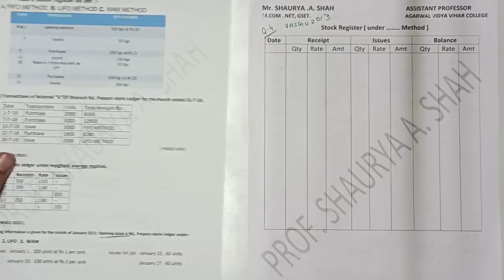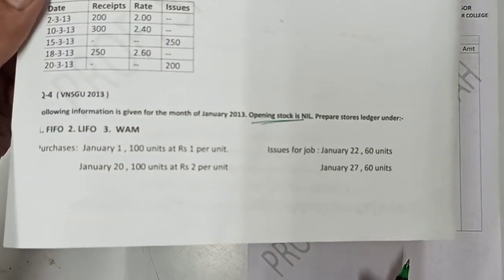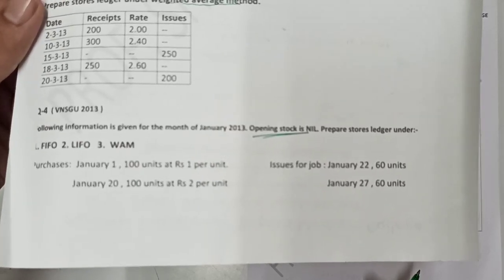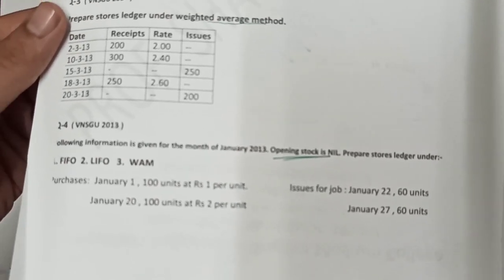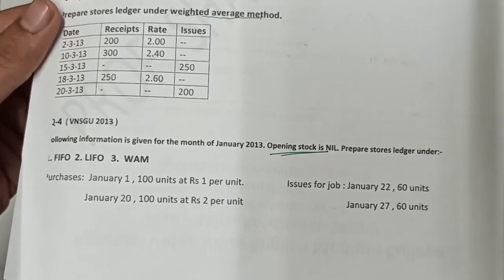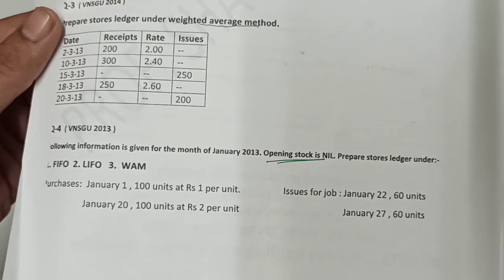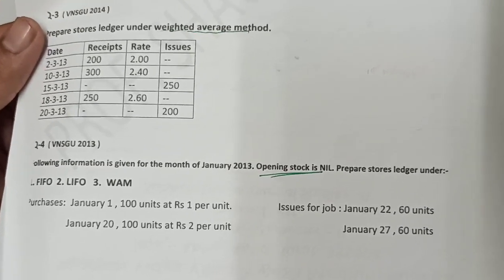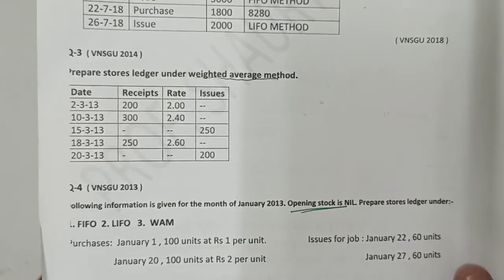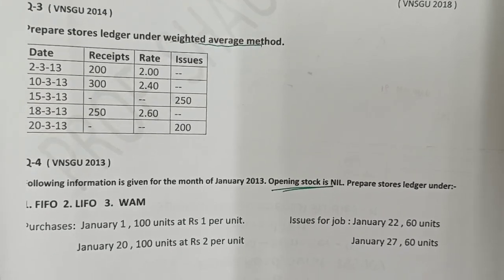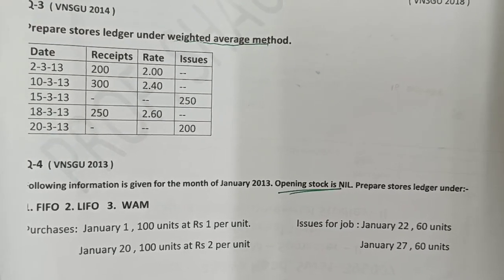Prepare a store's ledger, as you can see, given for January 2013. Opening stock is nil, so there is no opening stock, students. You need to prepare the store's ledger under the LIFO method, then the FIFO method, and under the weighted average method.